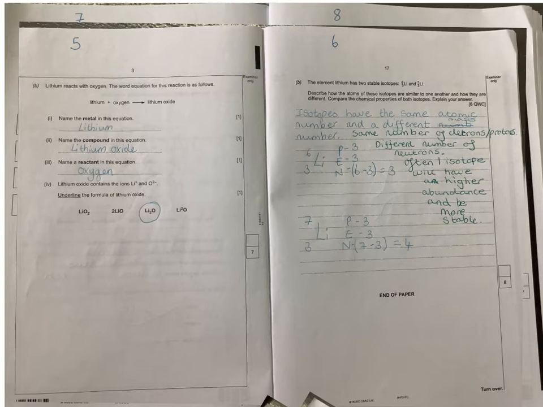Underline the proper chemical formula. So again, done the crisscross. So lithium plus O2−, crisscross. So 1, 2, so 2 lithiums, 1 oxygen.